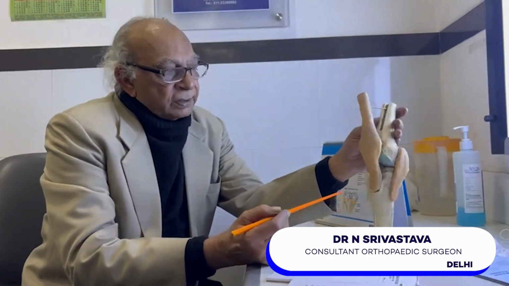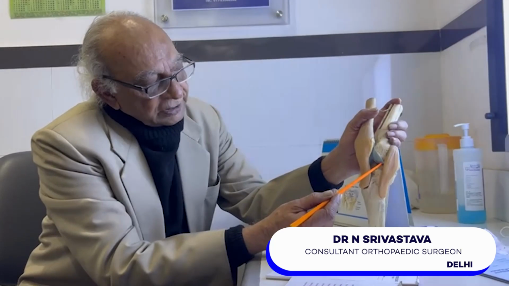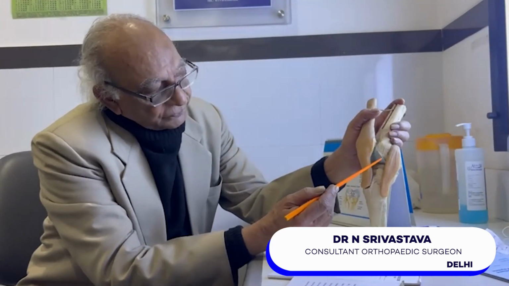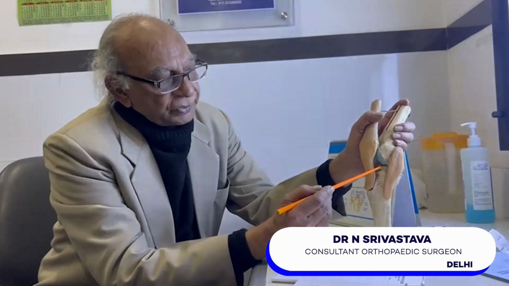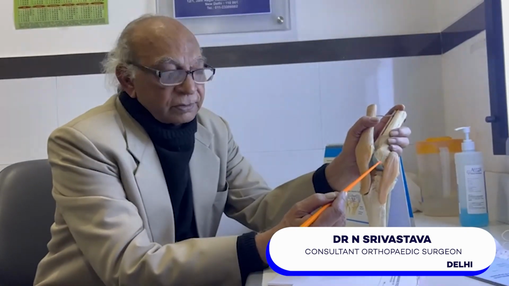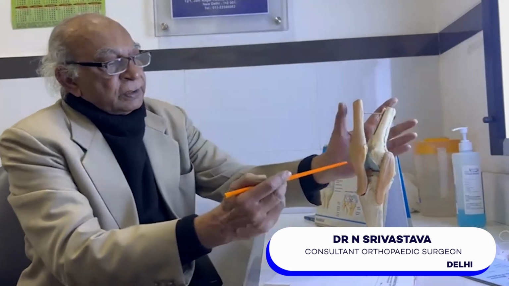Now, in arthritis, this part, the cartilage of the femur as well as the tibia, gets stripped off. And when they get stripped off, the raw bone is in contact with each other. That causes pain and restriction of the movement. This is the basic thing in arthritis of the knee.